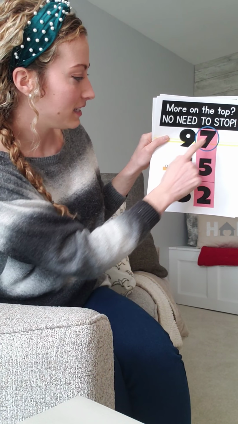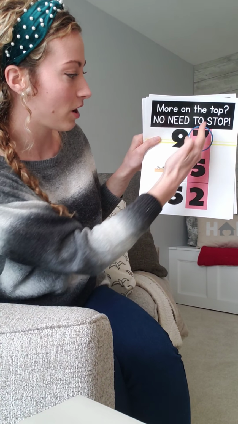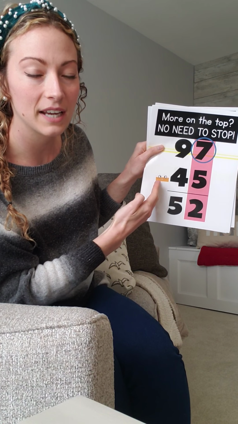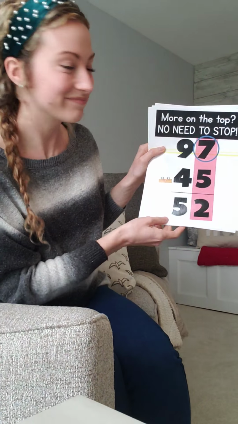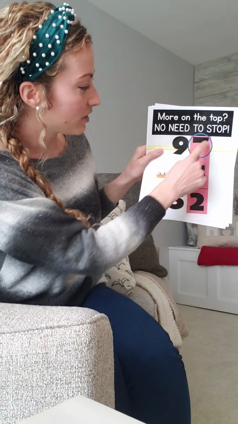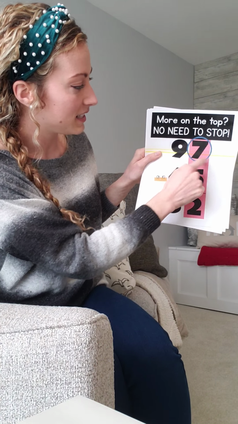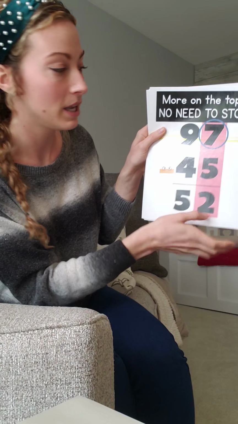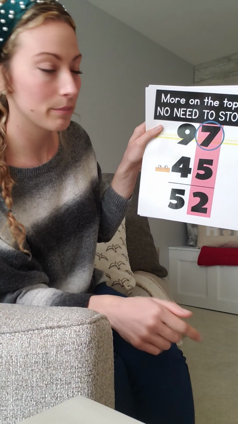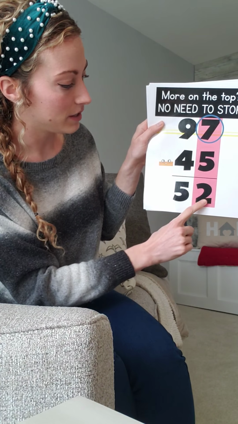So we have 97 minus 45. Our ones are lined up, our tens are lined up, and we're always going to start where? In the ones place. Good. So I see both numbers and I see 7 on the top, and 7 is more. So if we have 7, can we take away 5? Yes, we can. How many do we have left? 2. So that's not a problem. More on top, no need to stop. So 7 minus 5 is 2.